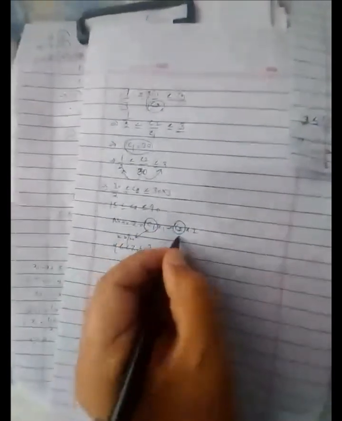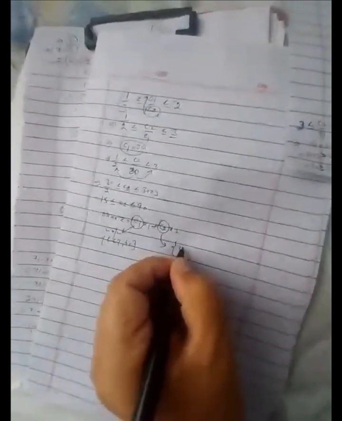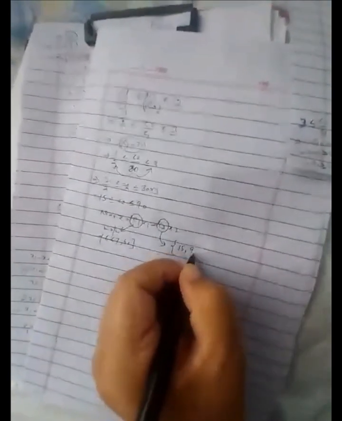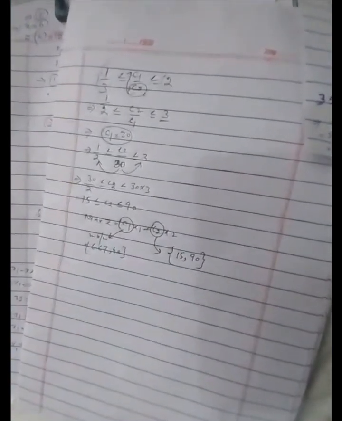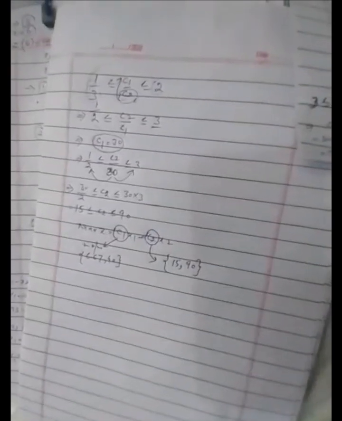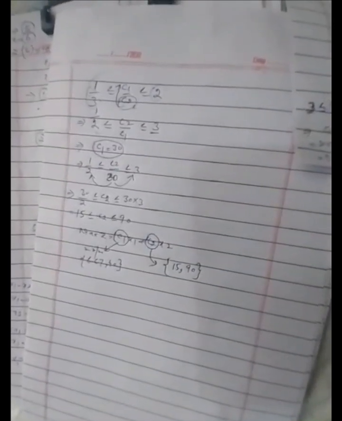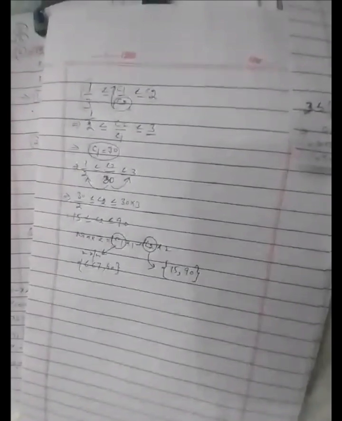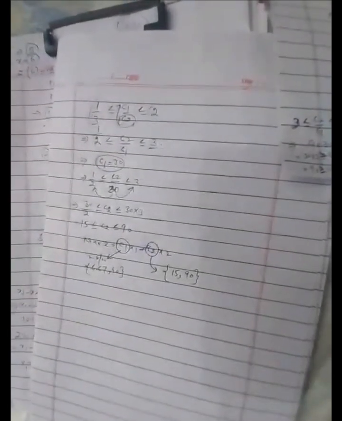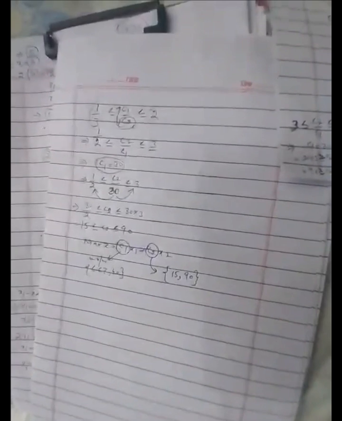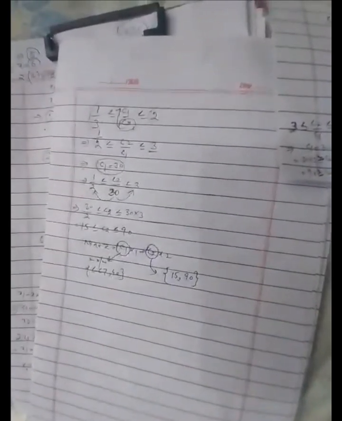And this C2 must be between 15 and 90. So this is how the sensitivity of the objective coefficients is determined. We just need to find the limits, with how much change we can bring in the coefficient so that the answer remains optimal and is not going to be infeasible or non-optimal.